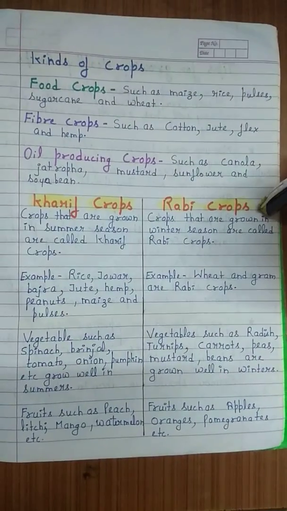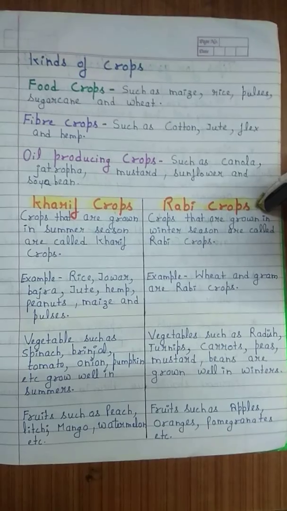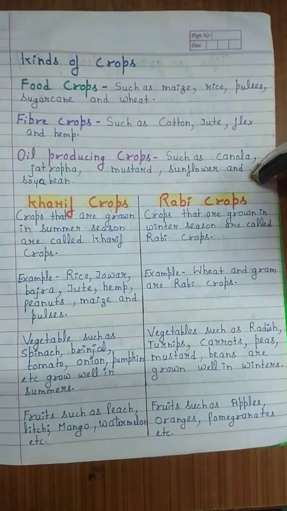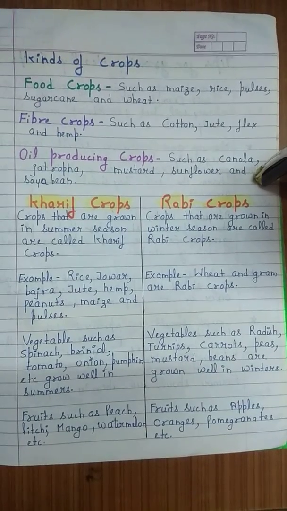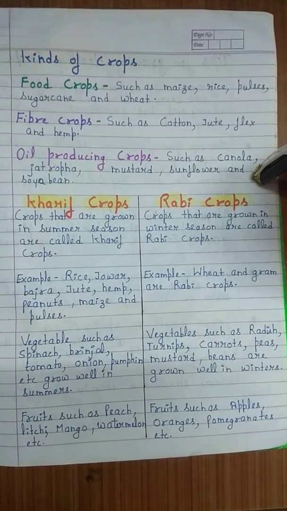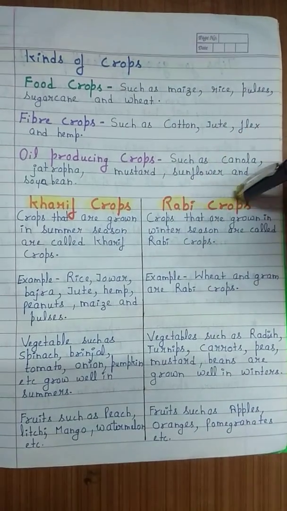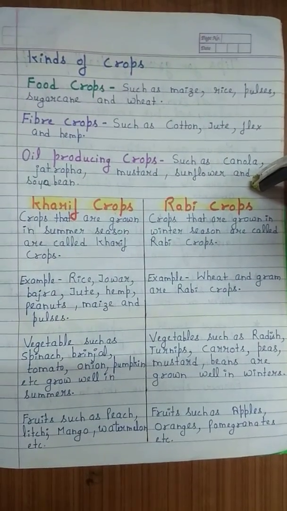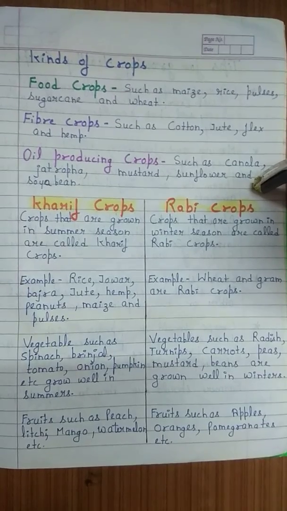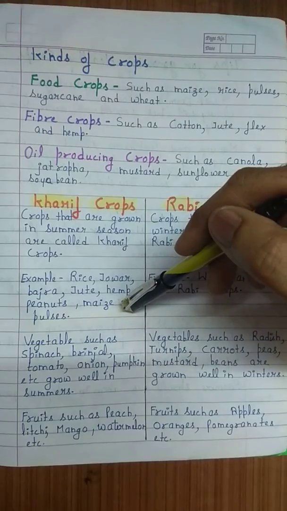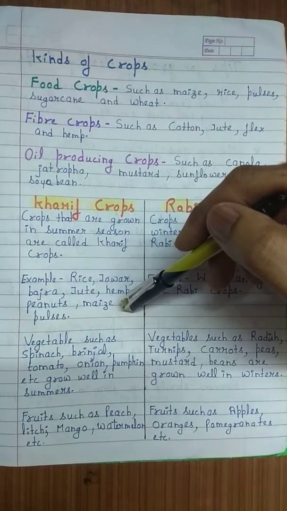Beta, now look at this table, Kharif crops and Rabi crops. This is the most important table. You should make it in your copy. Kharif crops. Crops that are grown in the summer season are called Kharif crops. Okay beta. Example, rice, jowar, bajra, jute, hemp, peanut. Vegetables such as spinach, brinjal, tomato, onion, pumpkin grow well in summers. Fruits such as peach, lychee, mango, watermelon, etc.